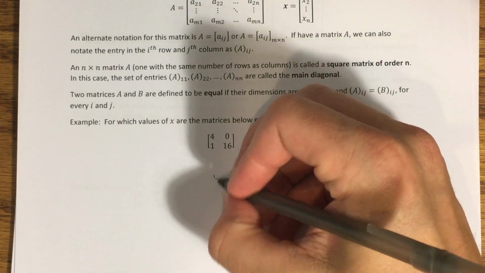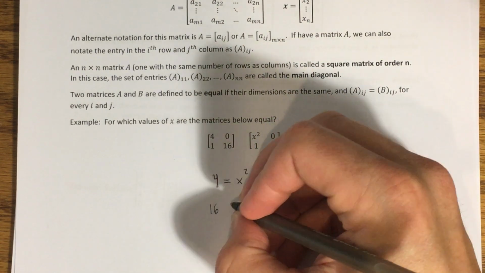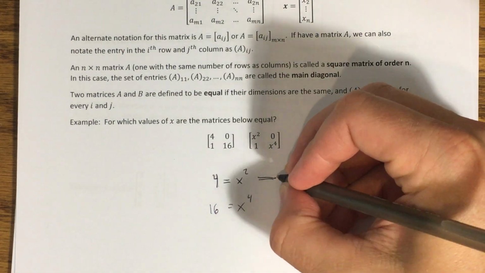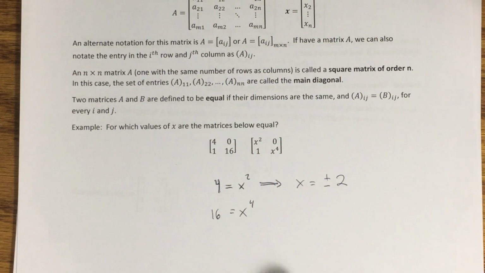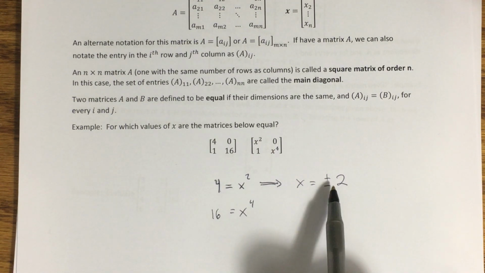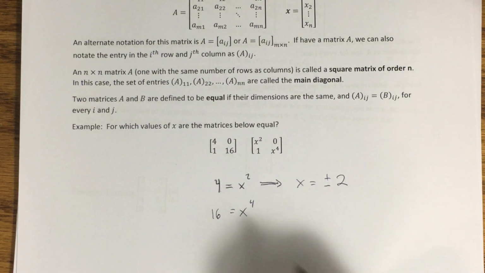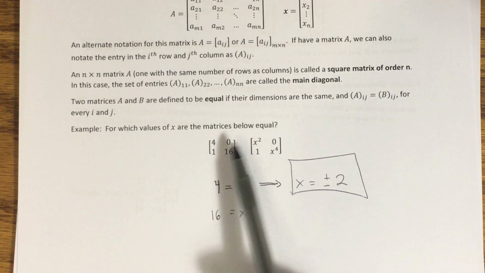In other words, I need 4 to be equal to x squared, and I need 16 to be equal to x to the 4th. Okay, now this is easy enough. I can solve this by taking square roots. x should be equal to plus or minus 2, and those are the only values of x that would satisfy this first equation. You can check for yourself. Both of these, the positive and negative 2, will also satisfy the second equation. So that gives me the full set of solutions. If x is equal to either plus or minus 2, then that would give me 2 equal matrices right here. Okay.